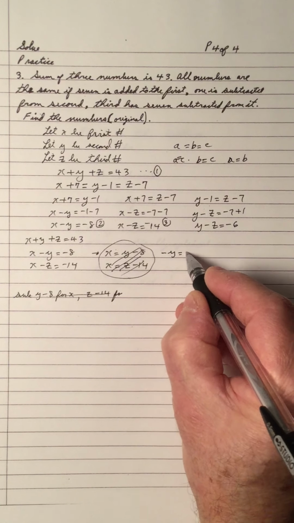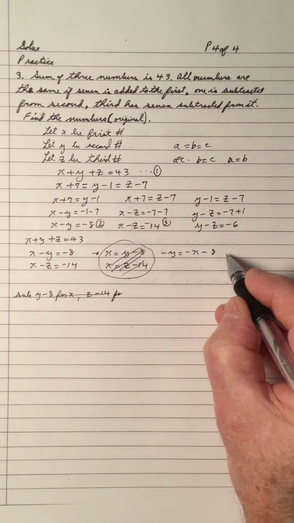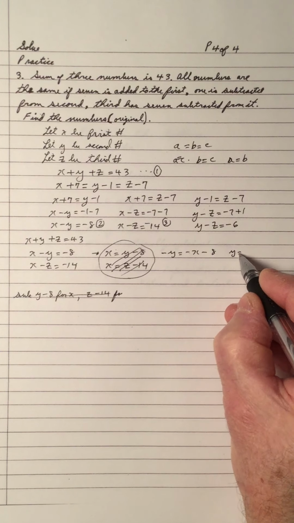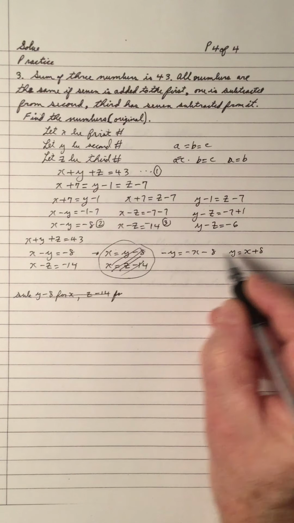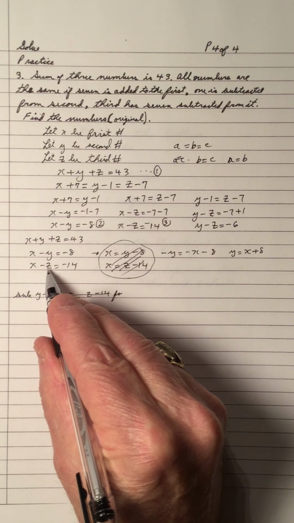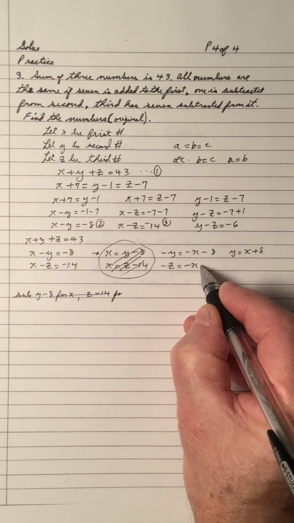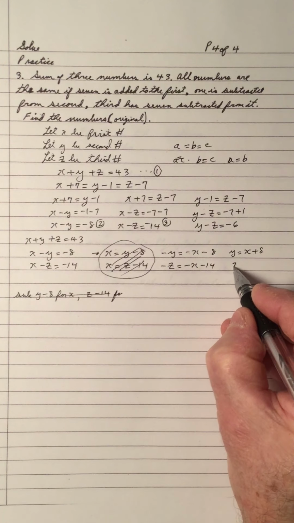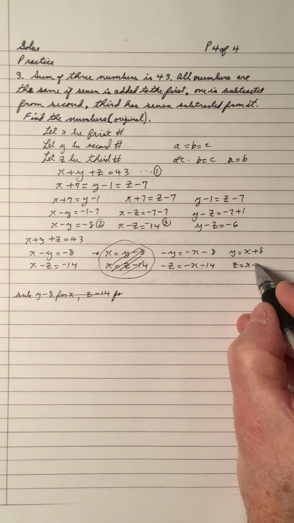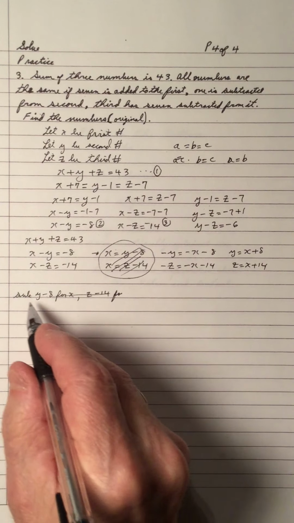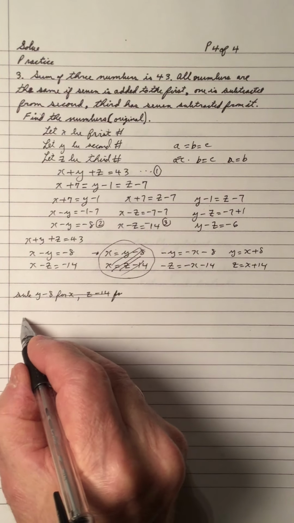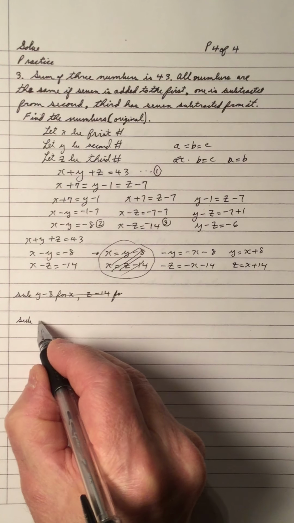I have to solve this equation for y. Negative y equals negative x minus 8. So y equals x plus 8. And I'm going to solve this one for z. Negative z equals negative x minus 14. So z equals x plus 14. Now we've got it going right.